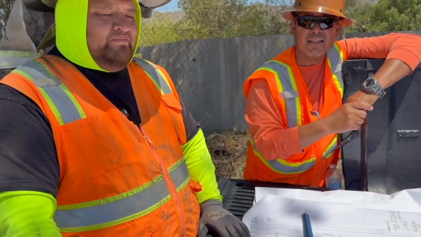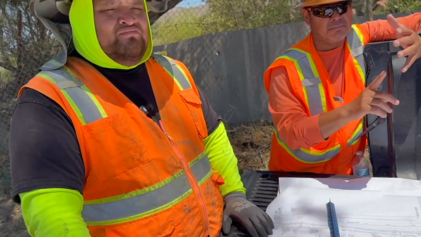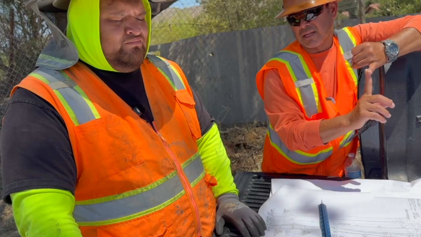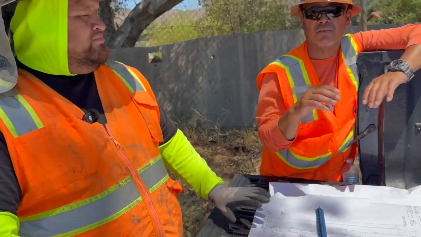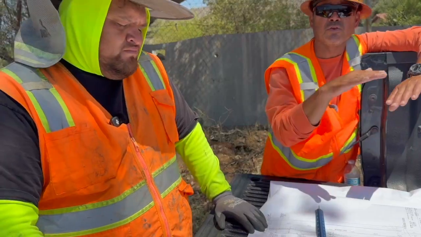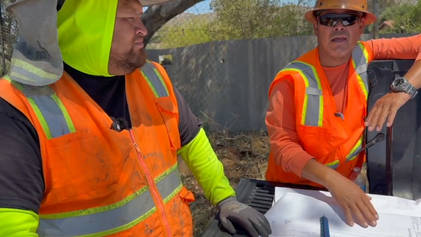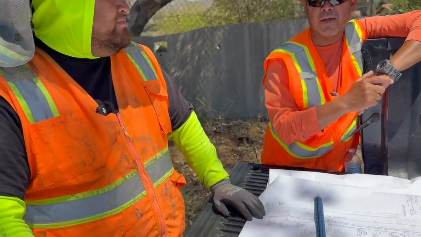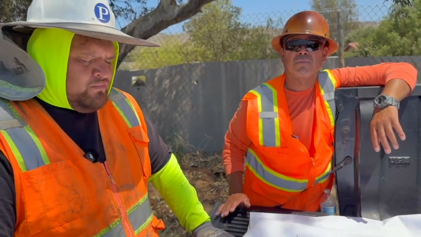Yes, so the staking gives us elevation. What is the final product actually based on where we are? Maybe it's going to be a curb face. Sometimes we're going to be on the street, so it's going to be what they call a finished surface. So we need to know exactly how we're going to set that box: how deep, how high. All that information is based on where it's going to be placed, and the staking is going to give that information to us.